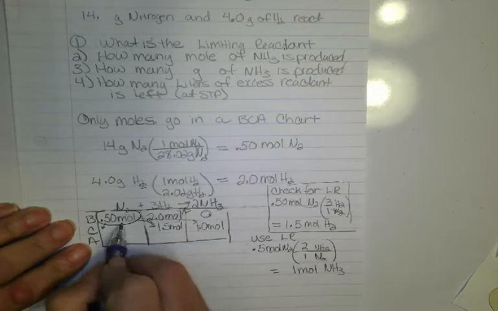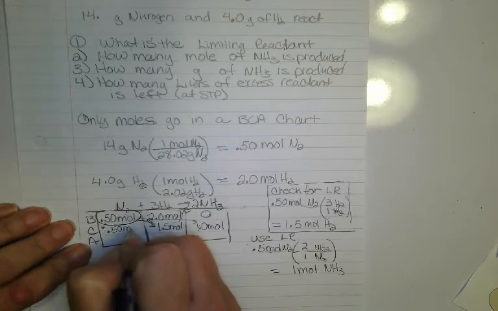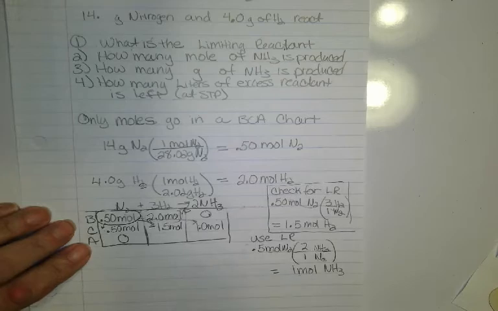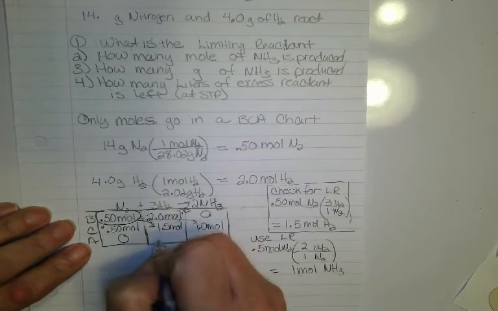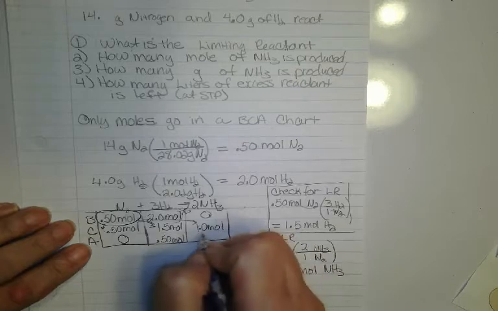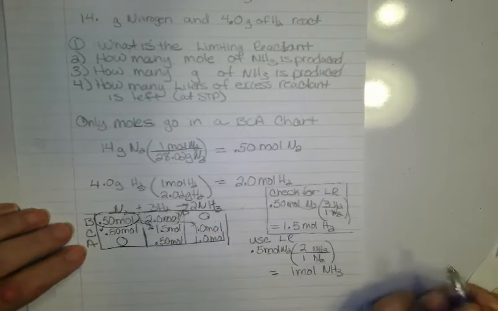This is my limiting reactant, so I'm going to use it all up, 0.50 moles. So I have 0 left of my limiting reactant, perfect. My excess reactant, I have 0.50 moles left, and I made 1.0 moles of ammonia.